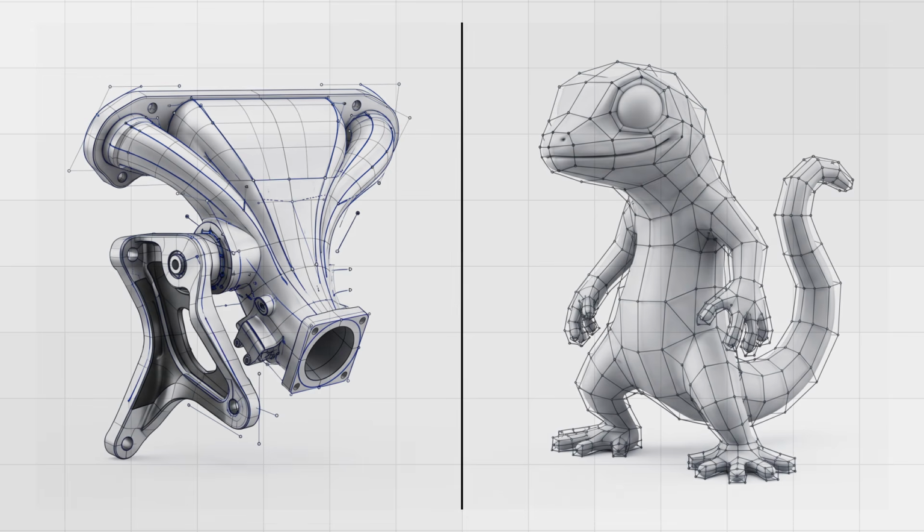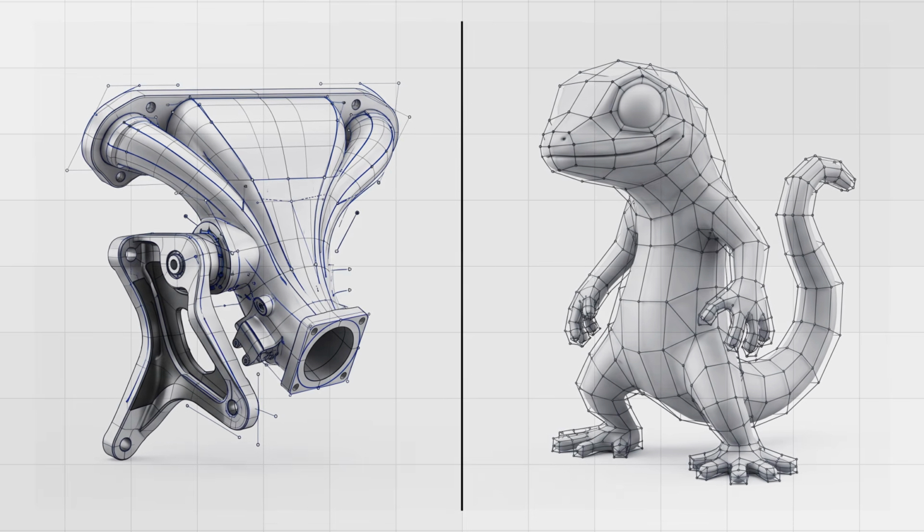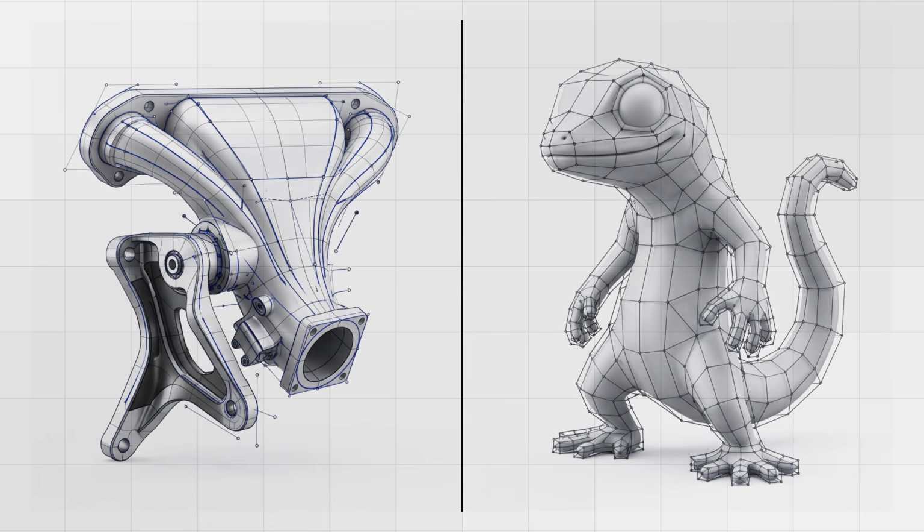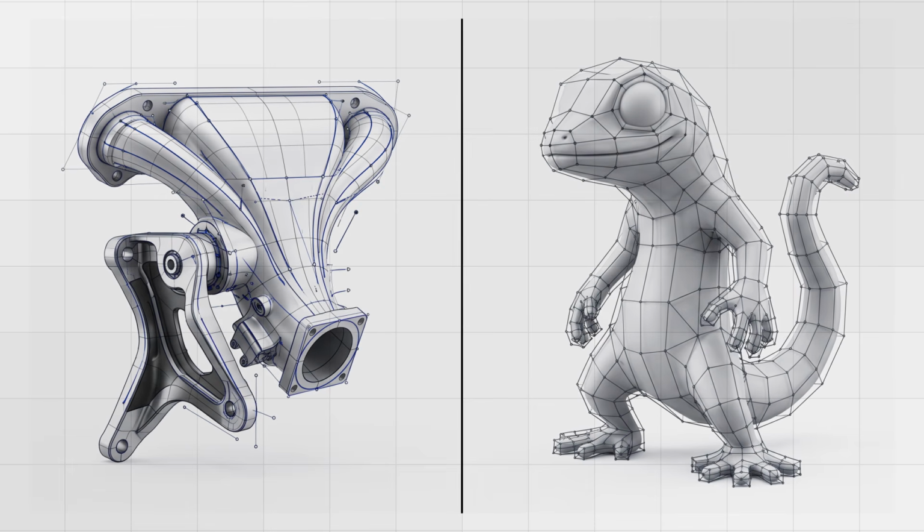The best approach is to use each one where it performs best, meaning SubD for initial form creation and freeform design, NURBS for precision, dimensions, and engineering stages, and whenever needed, move between these two environments to get the best result.